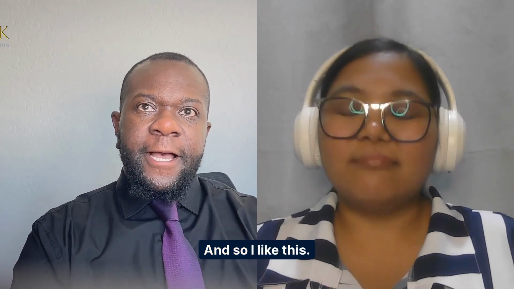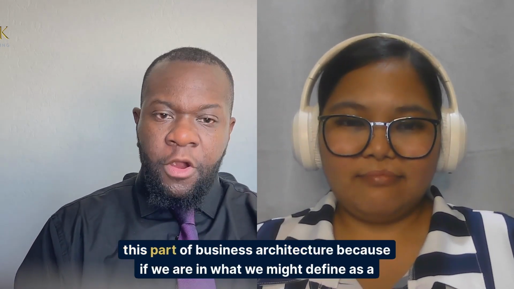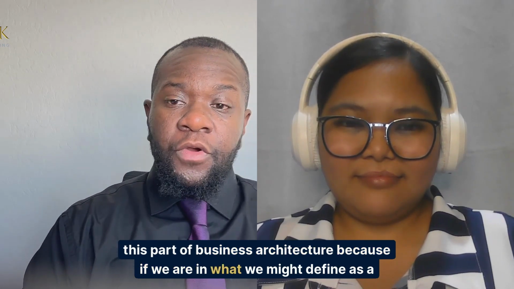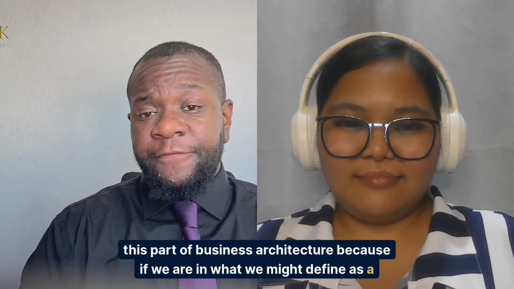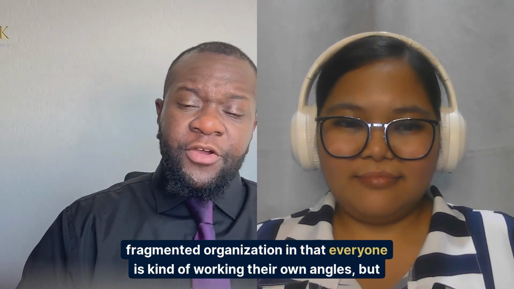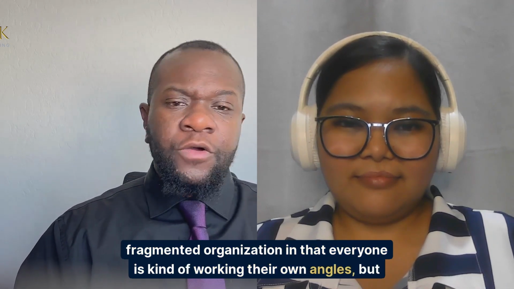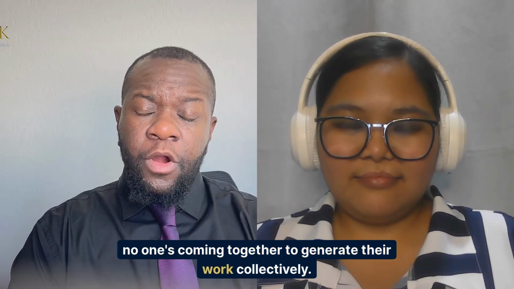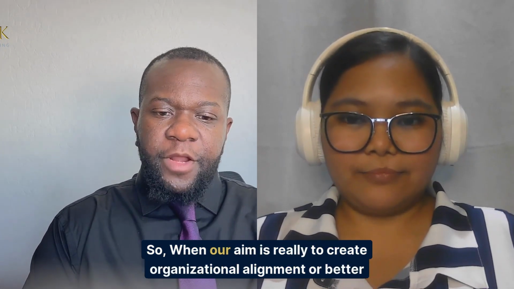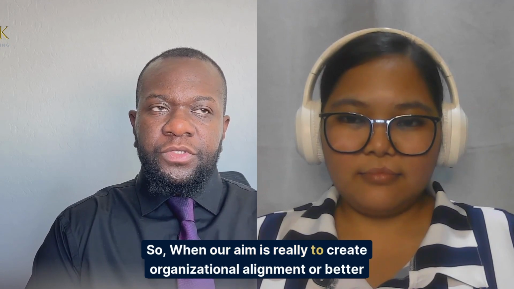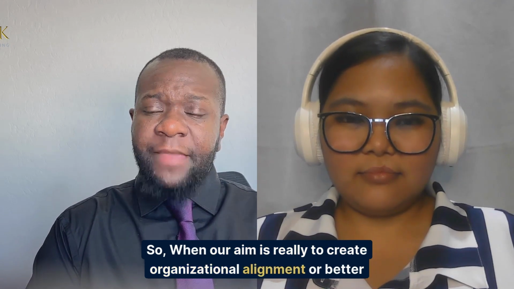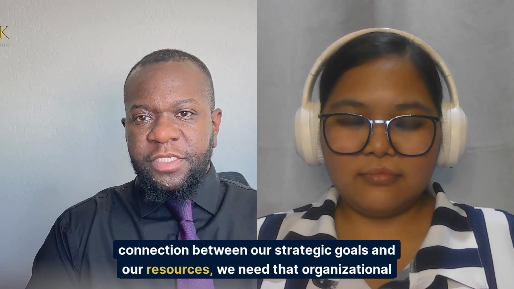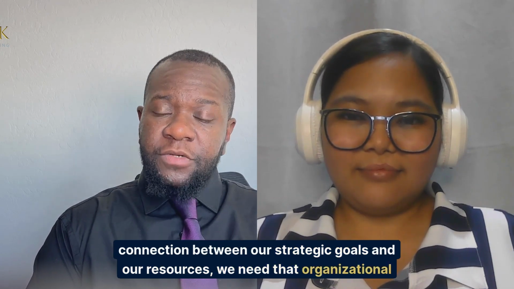And so I like this part of business architecture because if we are in what we might define as a fragmented organization, in that everyone is kind of working their own angles, but no one's coming together to generate their work collectively, then when our aim is really to create organizational alignment or better connection between our strategic goals and our resources, we need that organizational alignment.